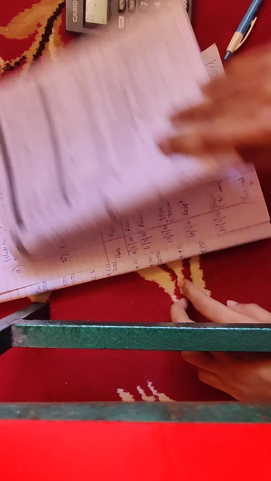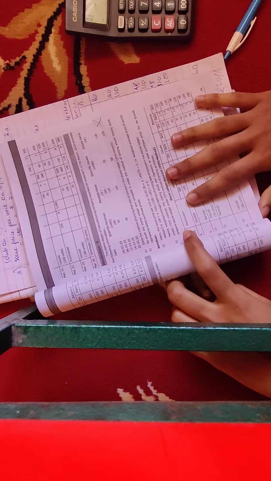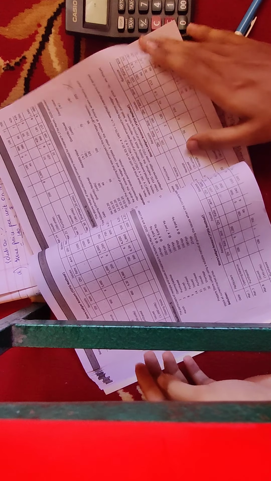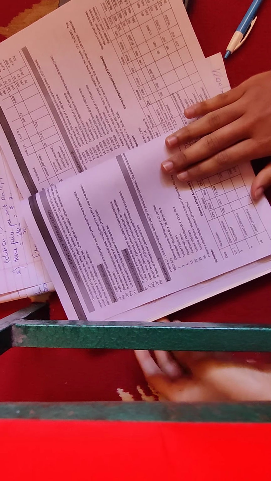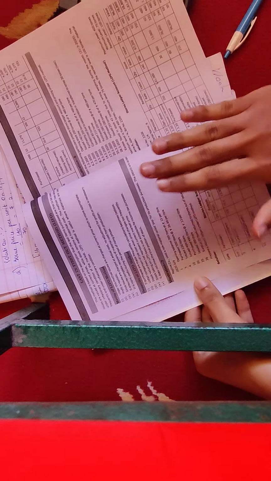So this was the last problem under your FIFO method. I hope this particular problem is clear to you all. There is no confusion as such. From the next problem, we'll begin with your next method, that is your LIFO, that is last in first out method.